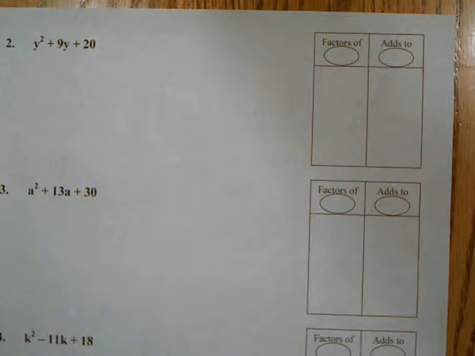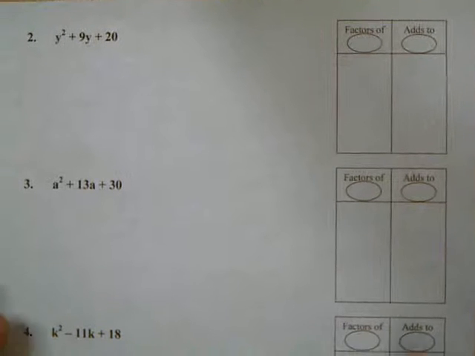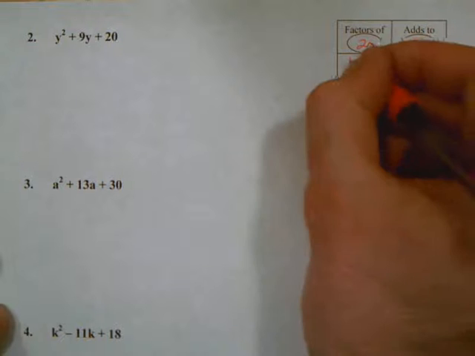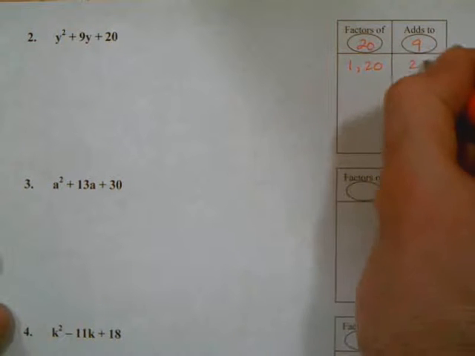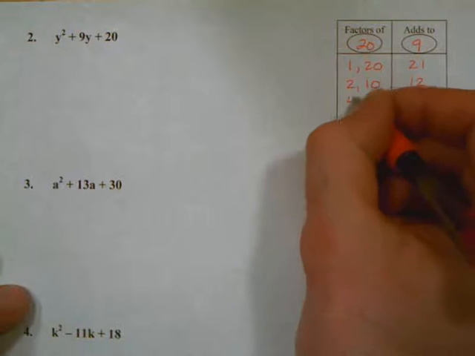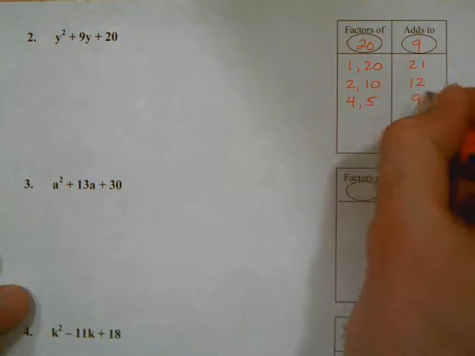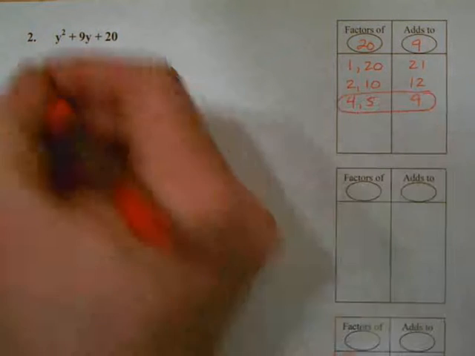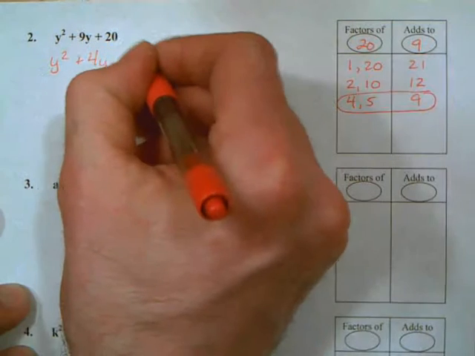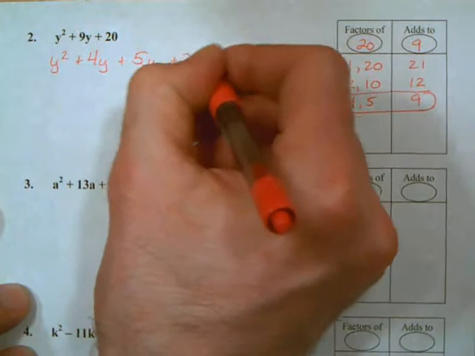Our first example is y squared plus 9y plus 20. To do this, first we're going to take the factors of 20 that add to 9. 1 and 20 is 21. 2 and 10 is 12. 4 and 5, those add to 9.